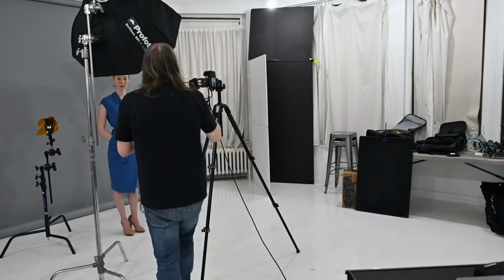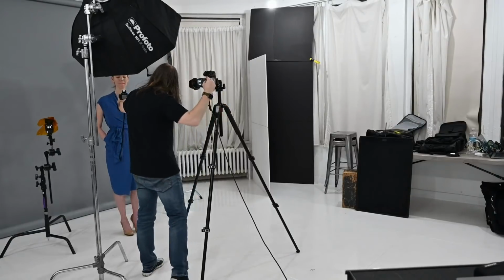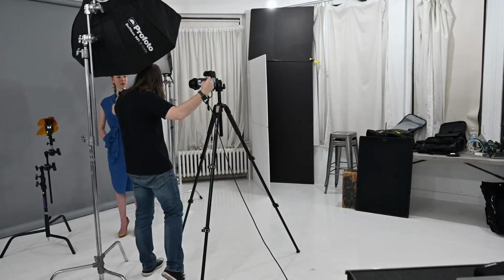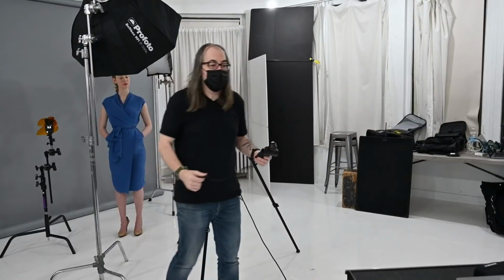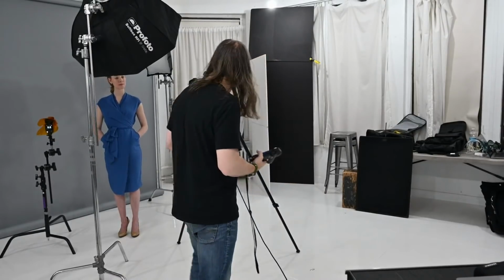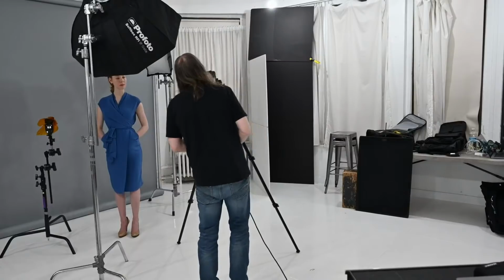Do you prefer broad lighting or short lighting? Broad lighting. Okay. Okay, so I'm reading f5 on her grill, and I'm shooting actually at f8.